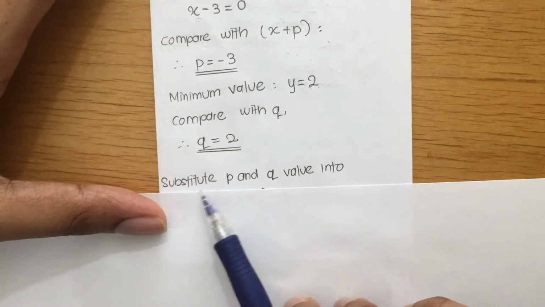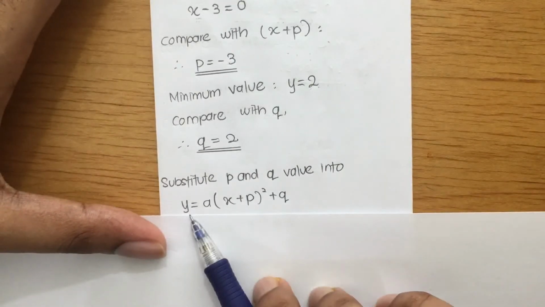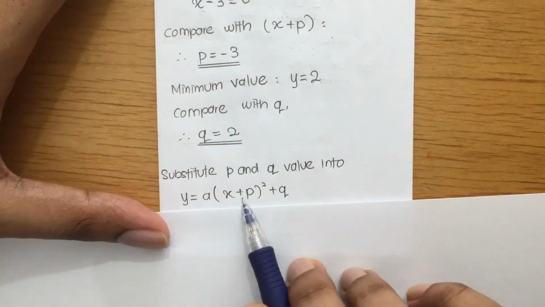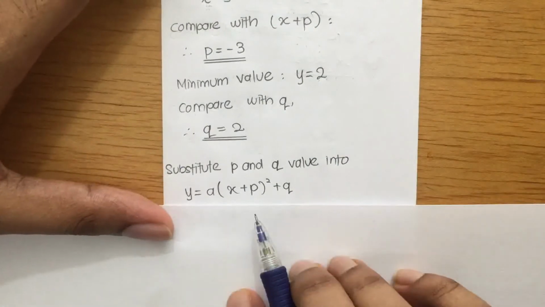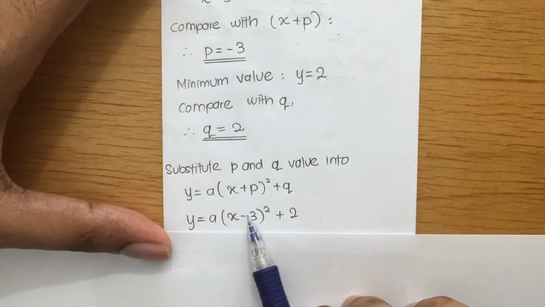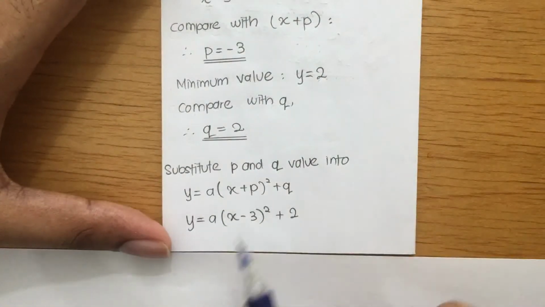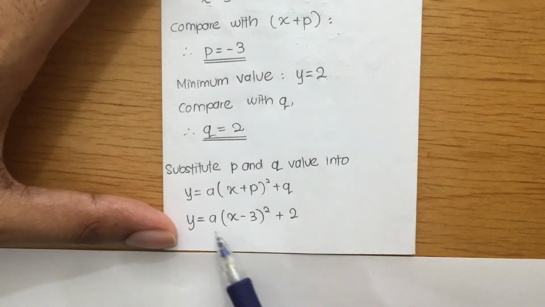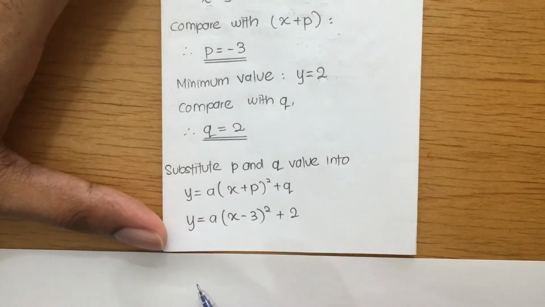Now we substitute the p and q values into the general form quadratic function, y equals a(x plus p) squared plus q. We substitute all the values. From here you get y equals a(x minus 3) squared plus 2. We still have one value left to find, which is the value of a. So how are we going to find the value of a? Please hold on, I'm going to show you in the next page the remaining working.